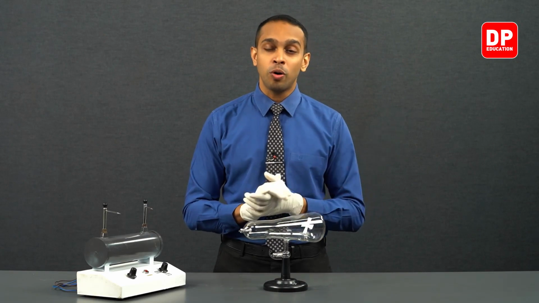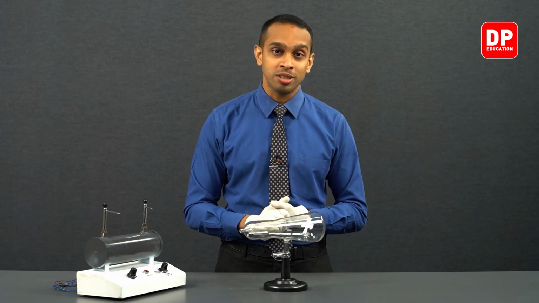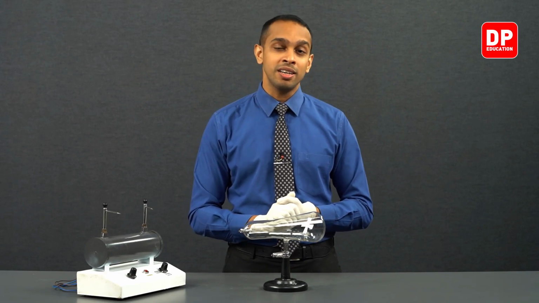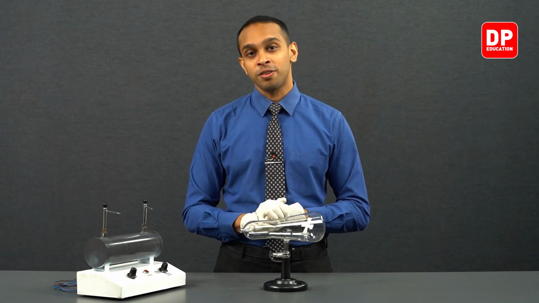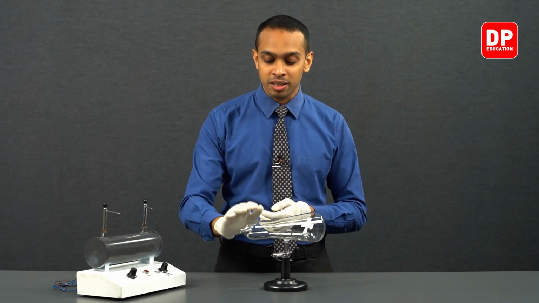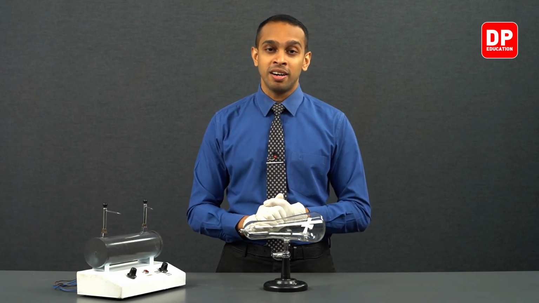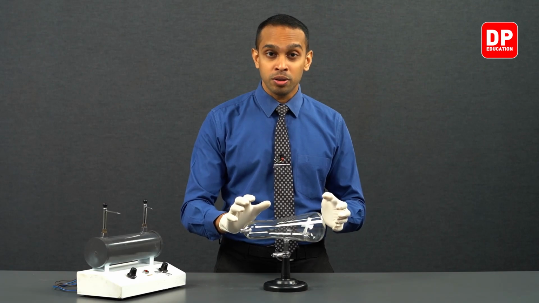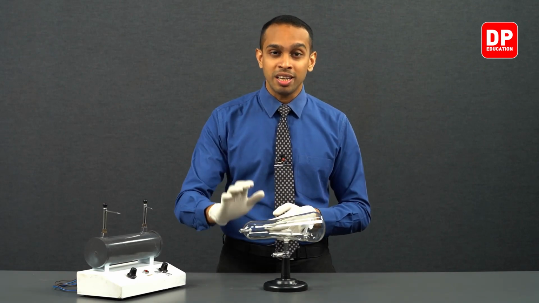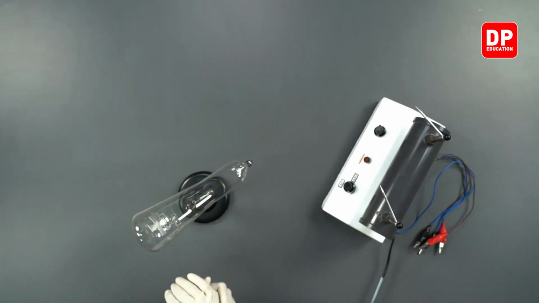So if you move on to the next steps of our experiment, you will observe that we are using a fluorescent screen that will detect the cathode rays that are produced from the cathode. For the time being, when you connect this cathode ray tube to this device and we start forming cathode rays, you will observe them through the glow of the gas found inside this tube. So now let's connect this cathode ray tube to this device, start the machine, and observe the formation of cathode rays.